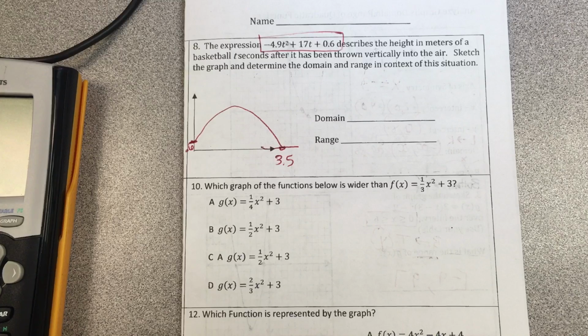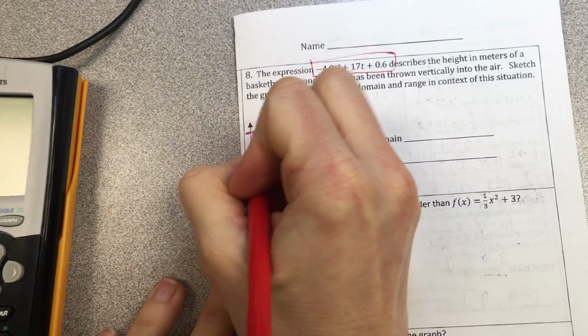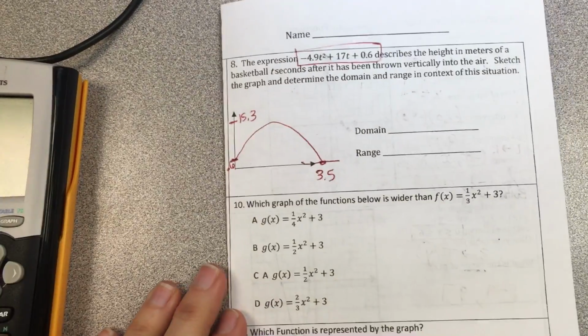What's the one other piece of information I need to know? Oh, how high it went. How high it went. So use your zoom out on the Desmos. Use your zoom out good. And click that top point. How high is it going? Be careful. Which one's the height? The 1 or the 15? The 15. So it goes to 15.3. All right, 15.3 is its height. Okay.